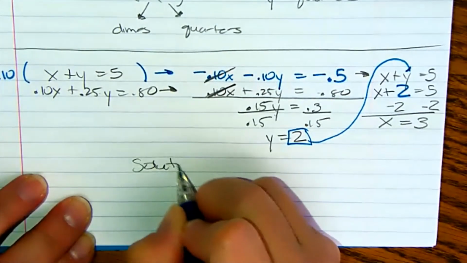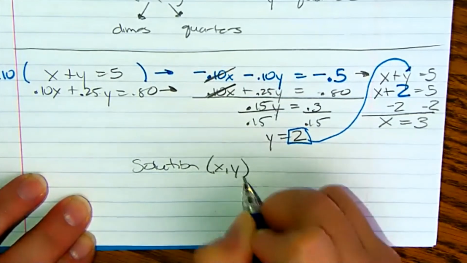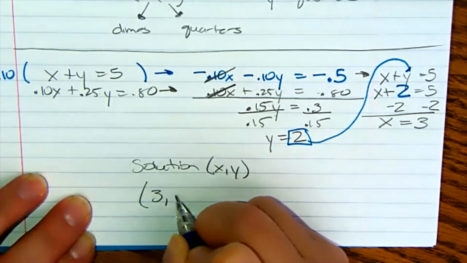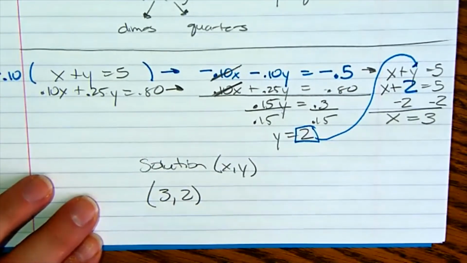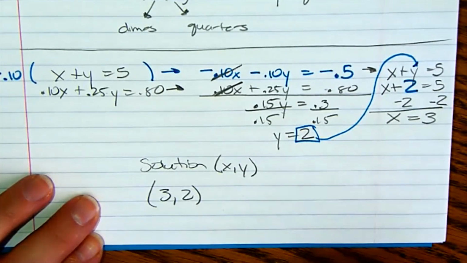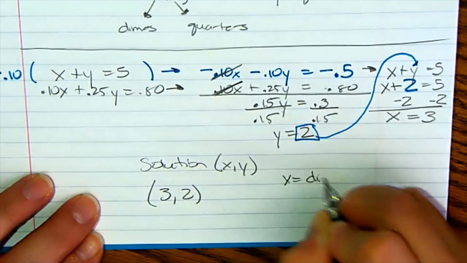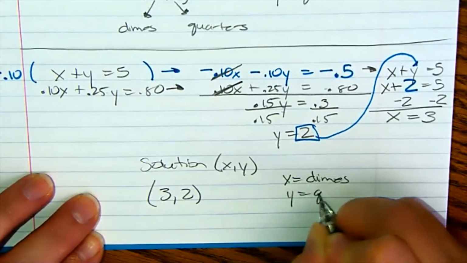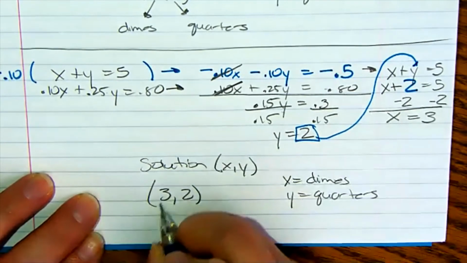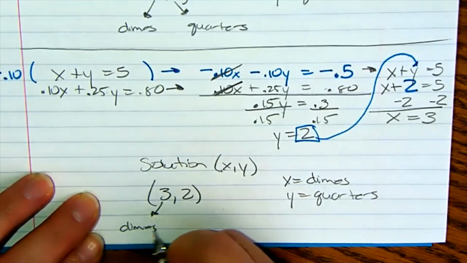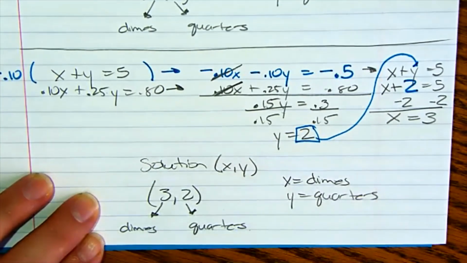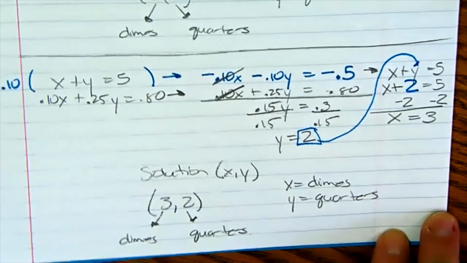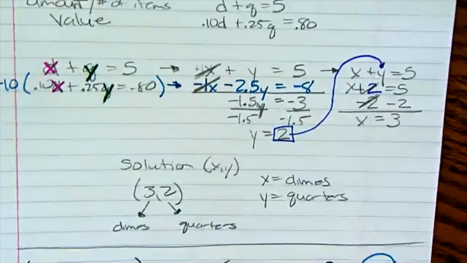We know that a solution is (x, y). My x is 3 and my y is 2. But 3, 2 does not answer the question. How many dimes? How many quarters? So we remember that x was dimes and y was quarters. So we have 3 dimes and 2 quarters. Just like we did up above.